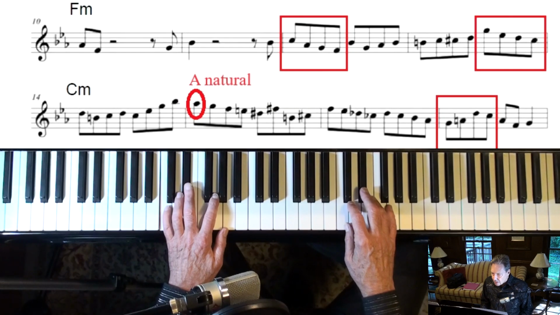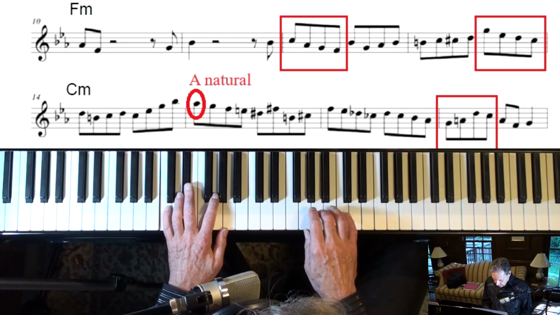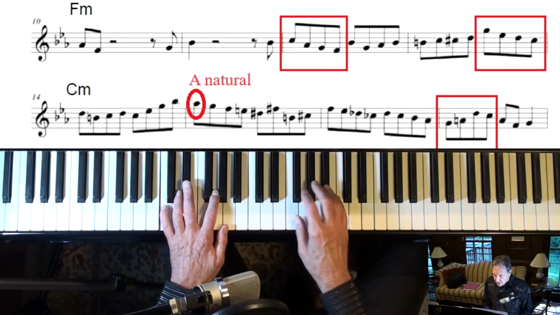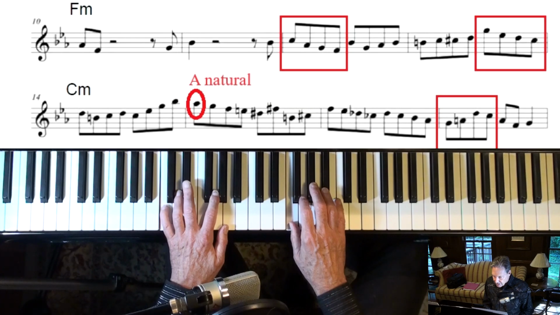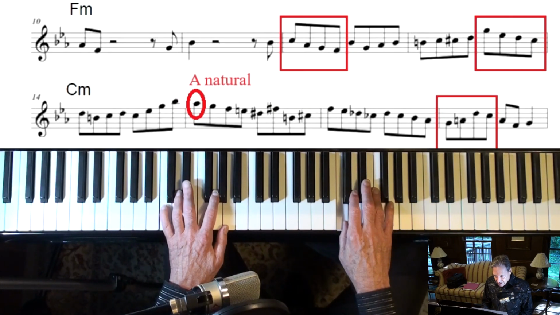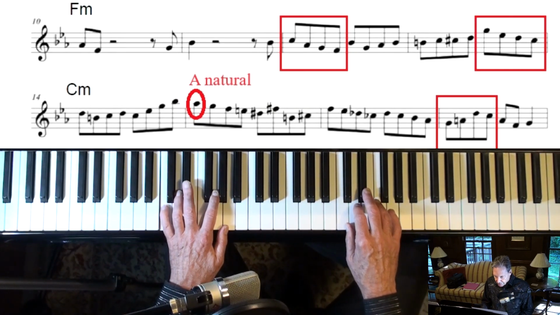Like right up there in the first line. Little things right under your fingers in the F minor line here. All right, that's an example of that. And going into C minor, there's another one of those little 4-note patterns that are right under your fingers.